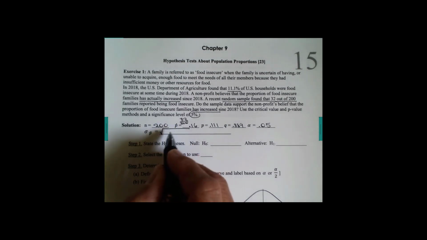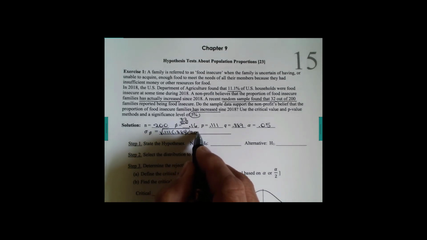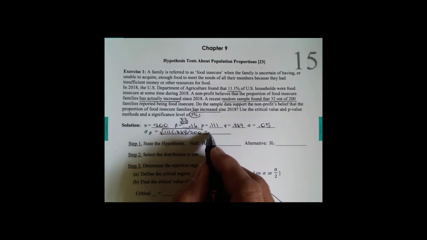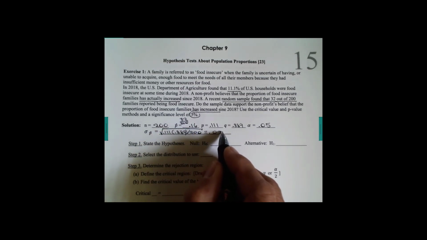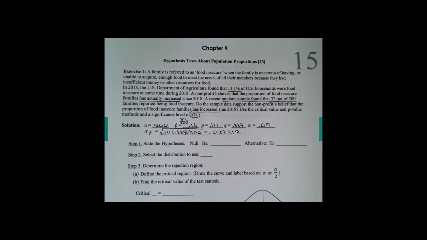So what do I do for standard deviation? Well, I say 0.111 times 0.889. I divide it by 200, and all that's under the radical. And I come up with 0.022212, and it's a good idea for proportions to use 6 decimal places when you're dealing with standard deviation.